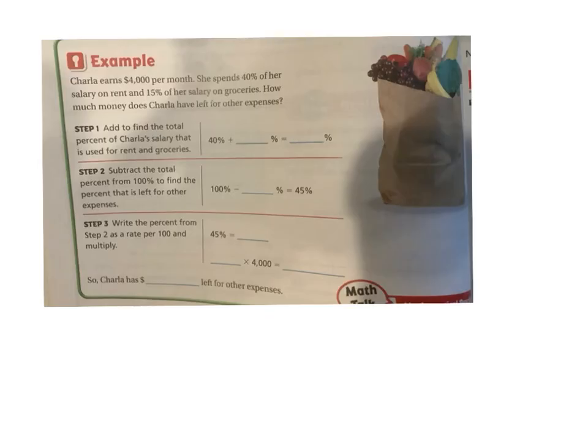We have Charla, who earns $4,000 per month. She spends 40% of her salary on rent and 15% of her salary on groceries. How much money does Charla have left for other expenses? Let's underline the question. How much money does Charla have left for other expenses? Now let's go circle the information they gave us. We know she makes $4,000 per month. She spends 40% on rent, 15% on groceries, and how much does she have left?